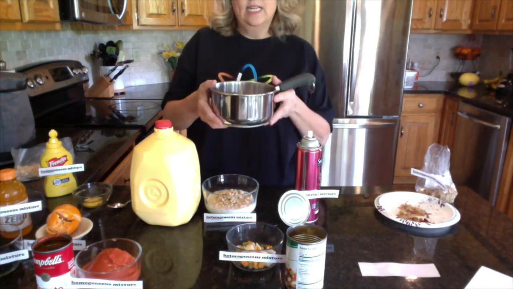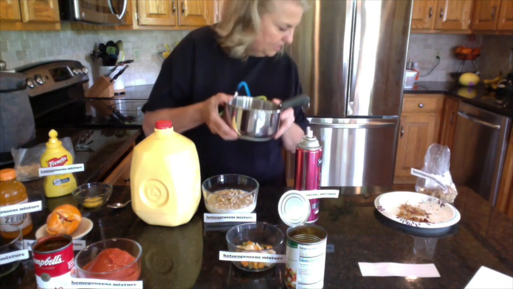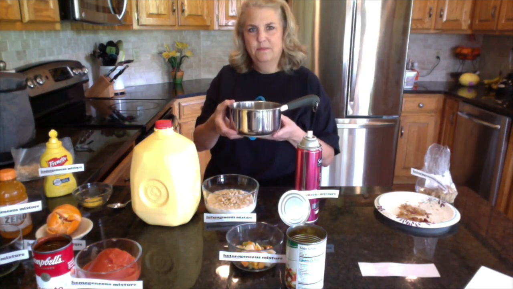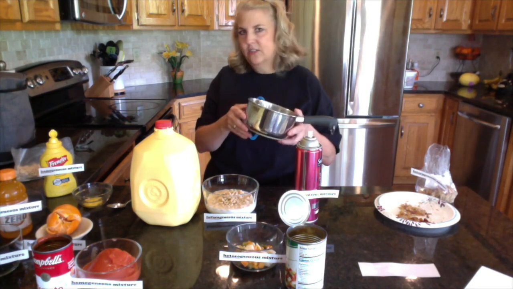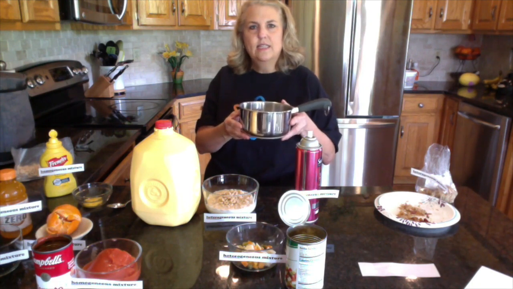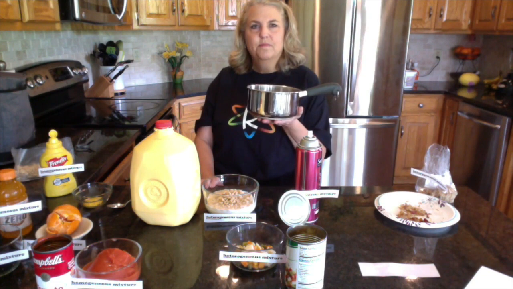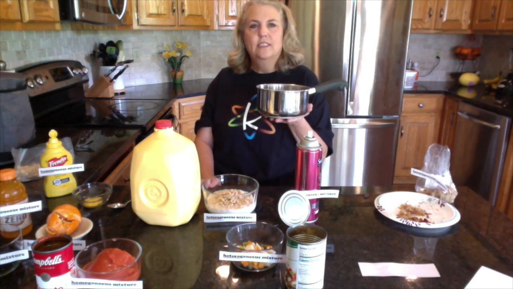Now, here's a hard one. What about the stainless steel cooking pot? With the exception of the handle, the pot looks the same. No matter where you look at it, the color's the same. Is this a homogeneous mixture or a heterogeneous mixture? If you said homogeneous, you're correct.